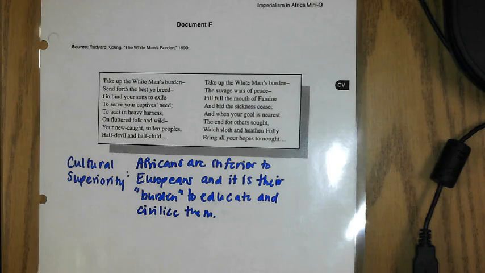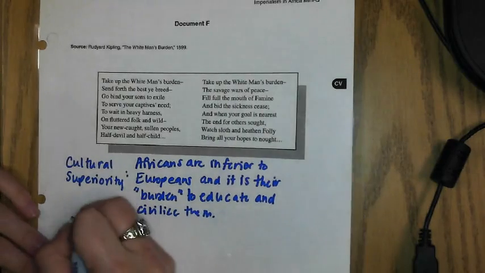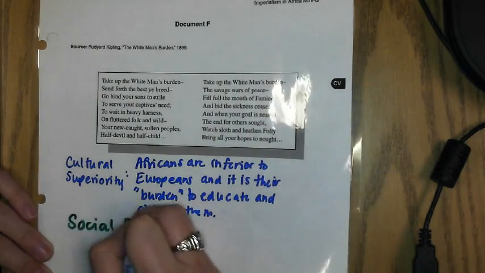So when we're talking about a burden, we're really talking about the responsibility. So for example, a lot of you guys feel like you're burdened by your homework. That means you know that you have homework and you have to take care of it, right, in order to get the grade. Okay, so the Europeans really felt burdened by the Africans. They had to take care of them because they felt like otherwise they wouldn't be able to take care of themselves. And we've been talking about this with the idea of social Darwinism.